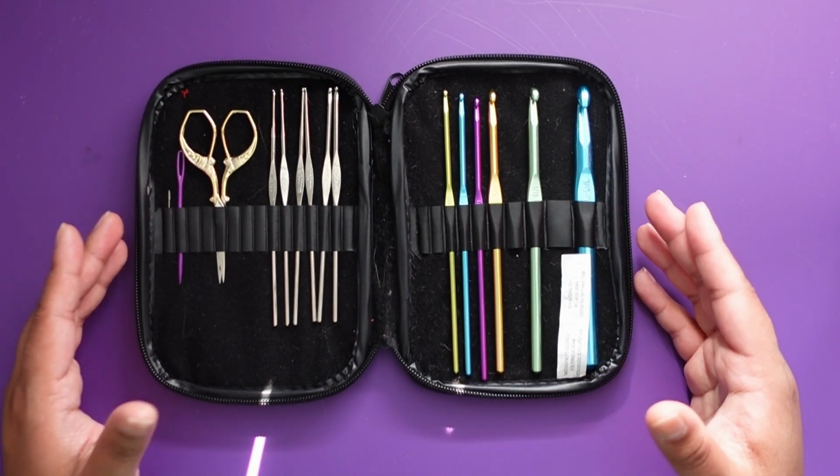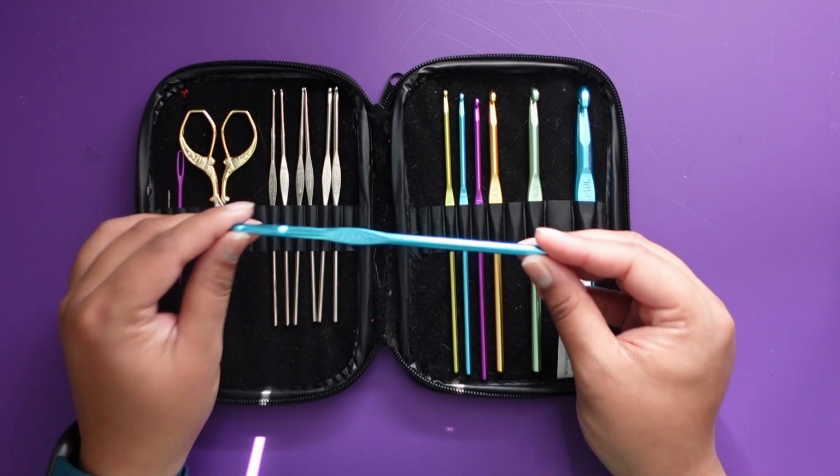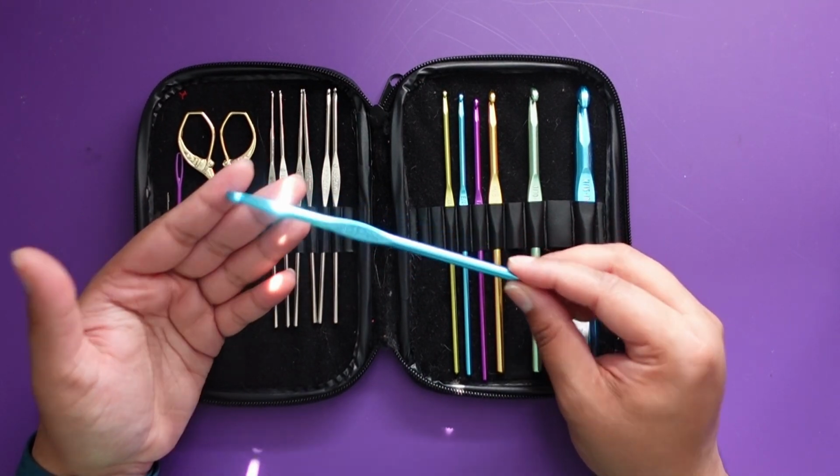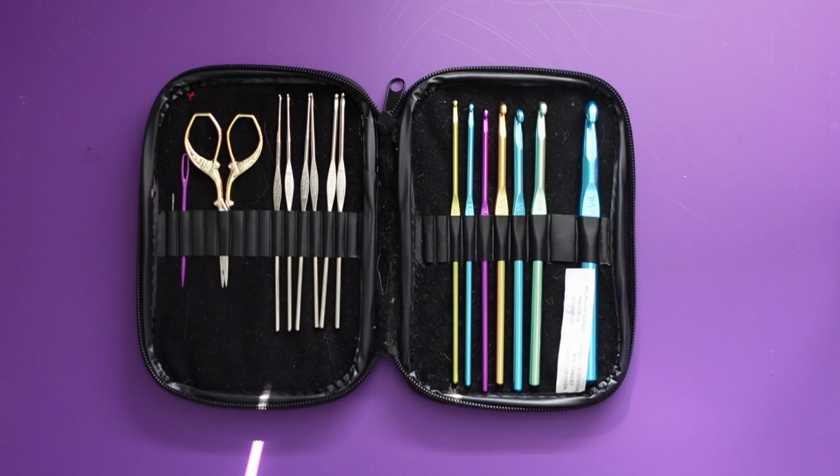However, as a beginner and as you're starting out, aluminum hooks are likely the easiest way to go. They're the most common to find, they are the cheapest to find usually. The other category that divides hooks are, as you can see, size. Let's take a look at two different hooks and compare their sizes.